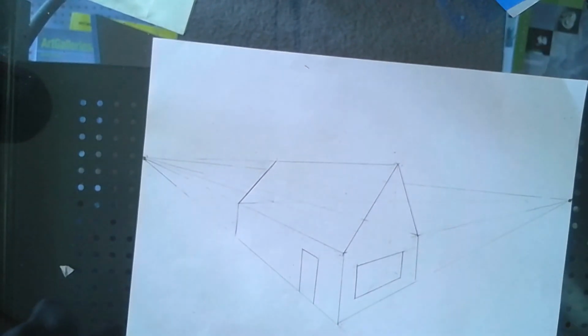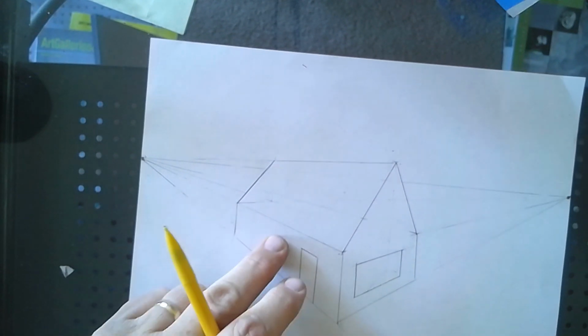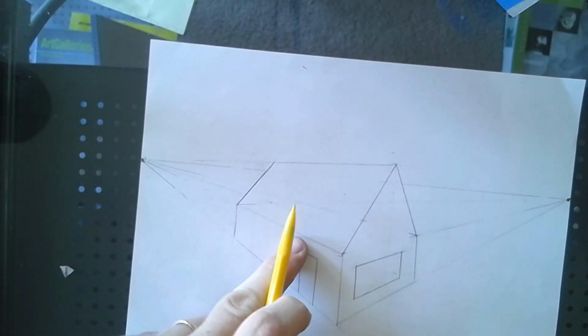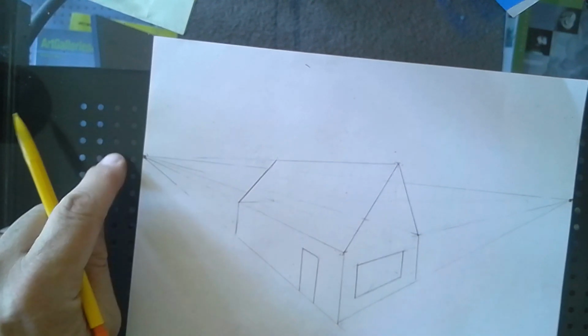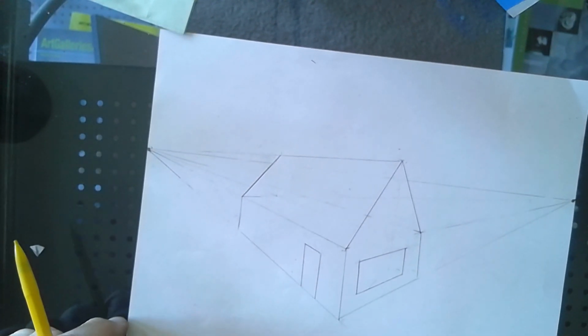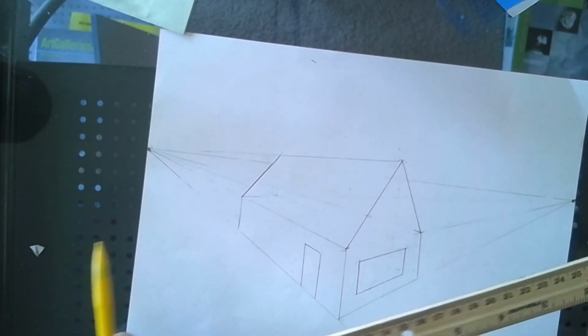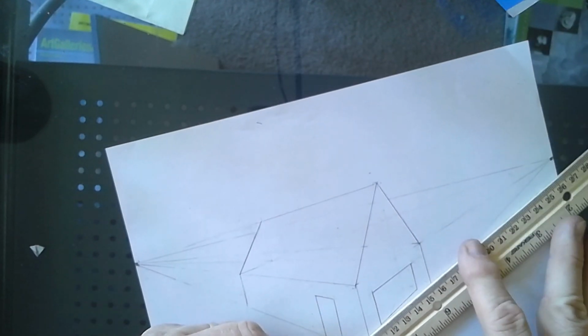All right. I could have more windows here. This wall is still going to this vanishing point, so the windows will still go to this vanishing point. I'm going to draw a sidewalk coming out from my front door.